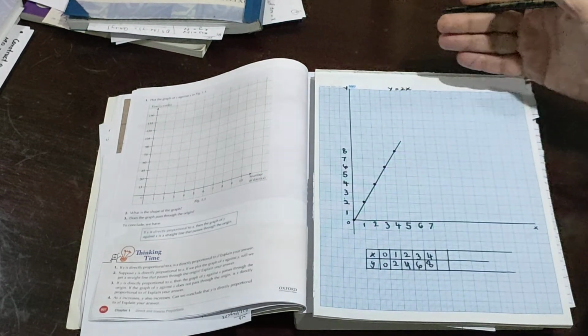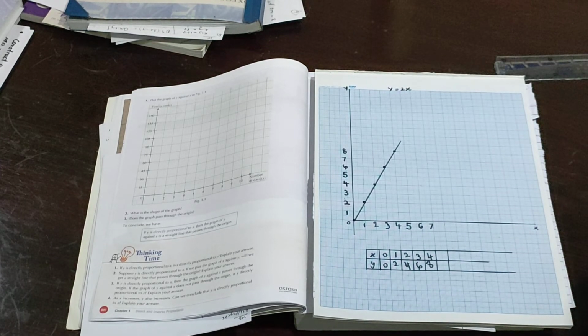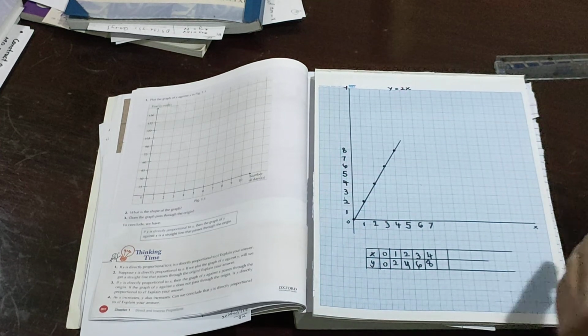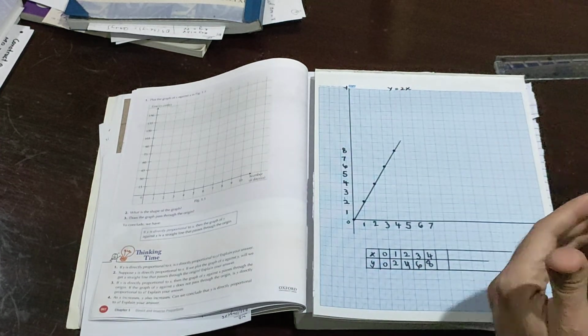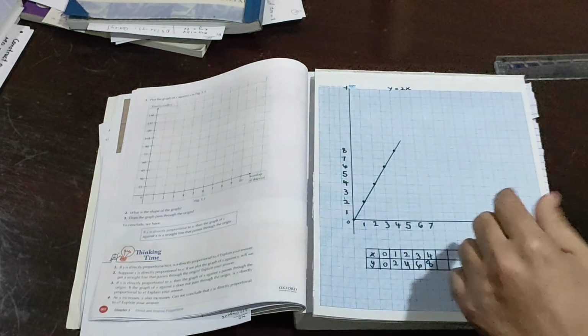So whenever we have a linear equation, we are going to have a straight graph between y and x. So this is showing the relationship between x and y.